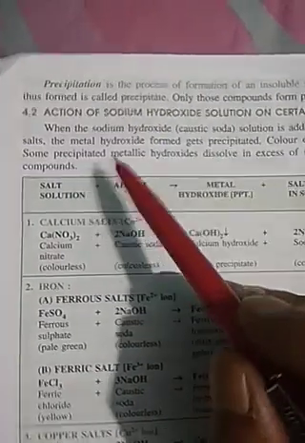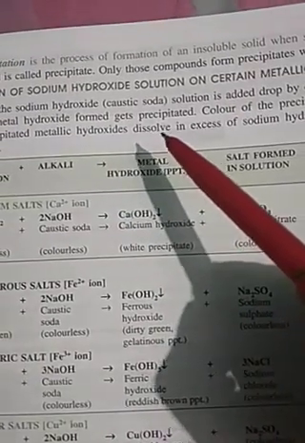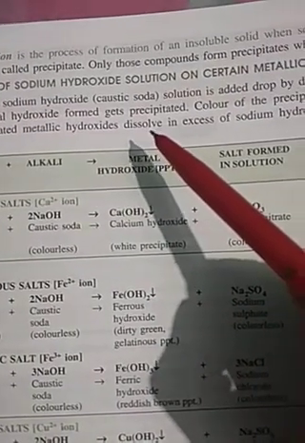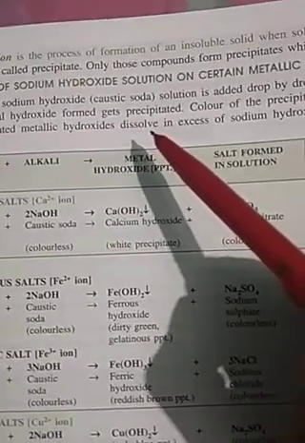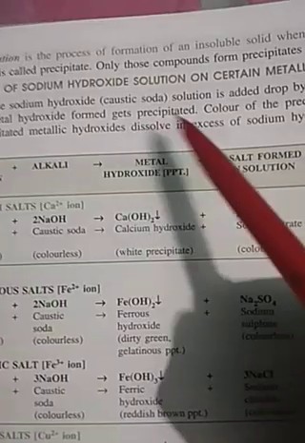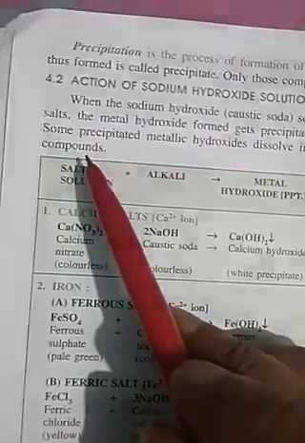Some precipitates, metallic hydroxides, may dissolve completely, may dissolve sparingly, or may not dissolve. Some metallic hydroxides dissolve in excess of sodium hydroxide to give a soluble compound.